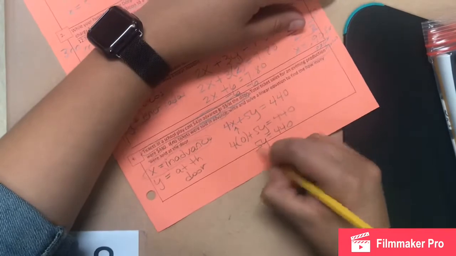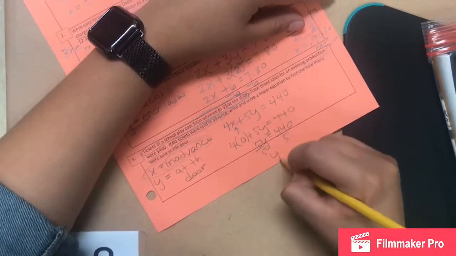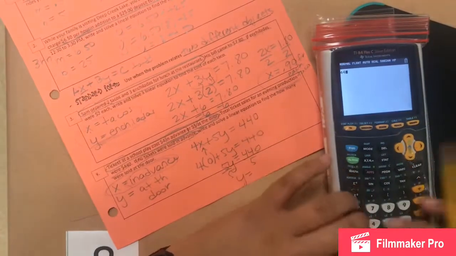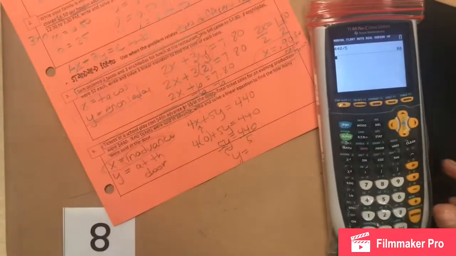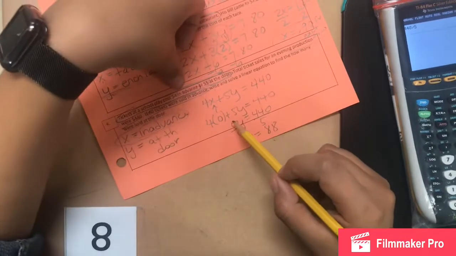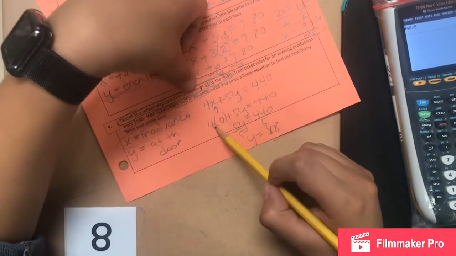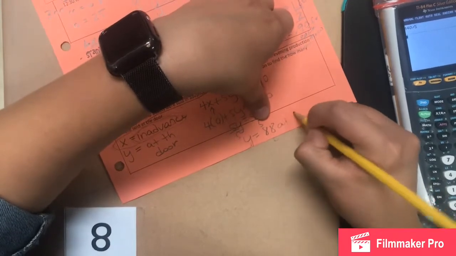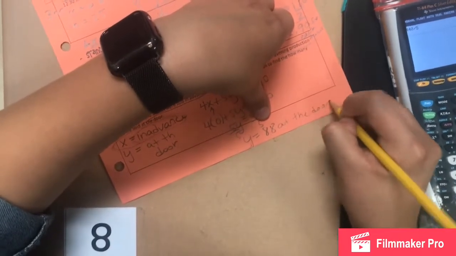And then I want to divide by 5. So y equals 440 divided by 5 is 88. So what did I just find? Well, if there were 0 tickets sold in advance, this is 88 tickets sold at the door. That's my answer.